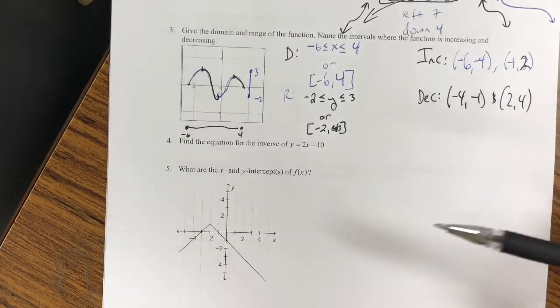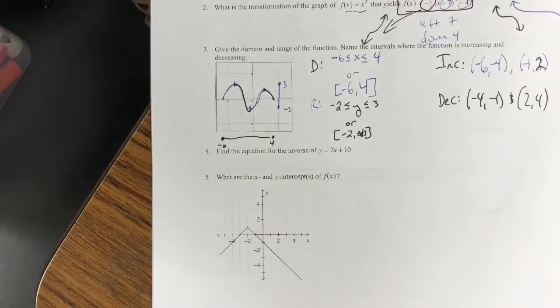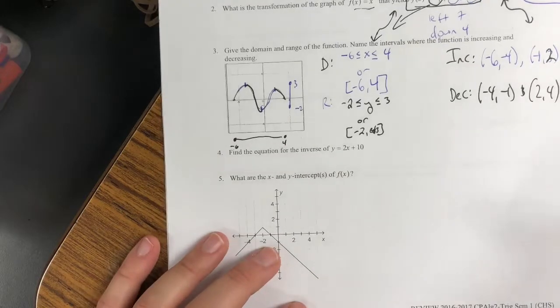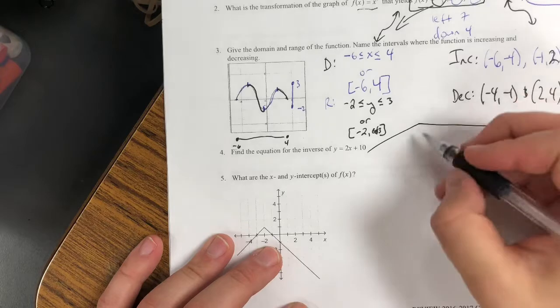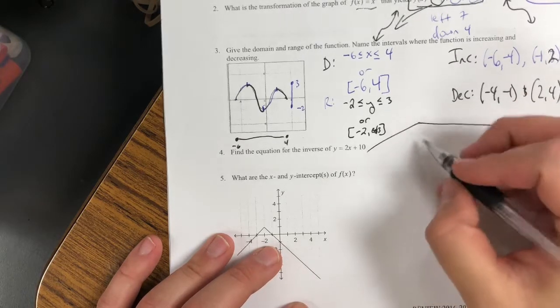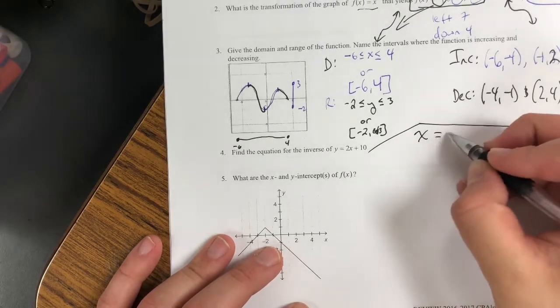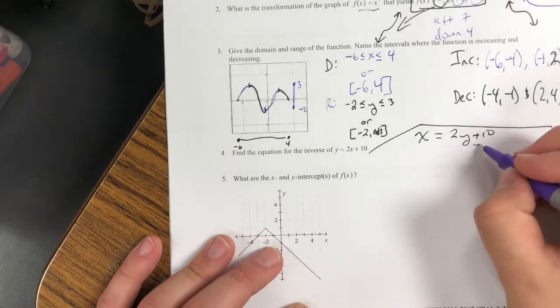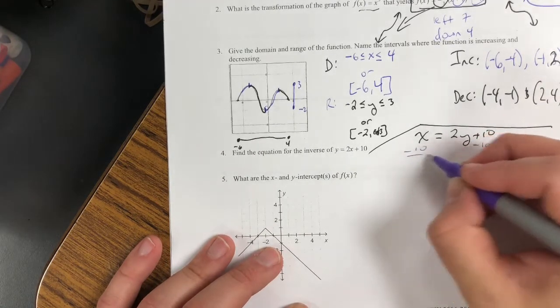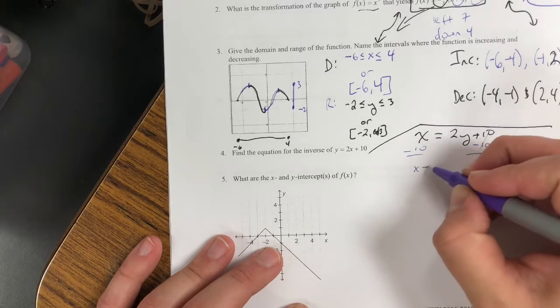So let's pause for a second. All right, so finding the inverse. Usually this is presented f of x, but since it's not, it's a little simpler. So we're going to swap around x and y. So we get x equals 2y plus 10. Now you just got to solve for y. Subtract 10 on both sides. Divide by 2 on both sides.